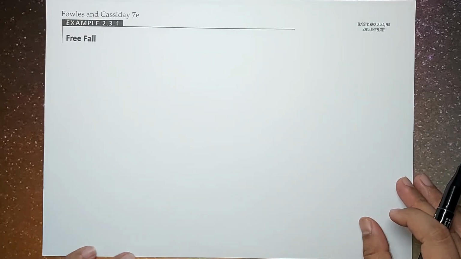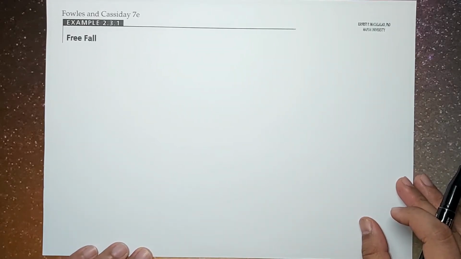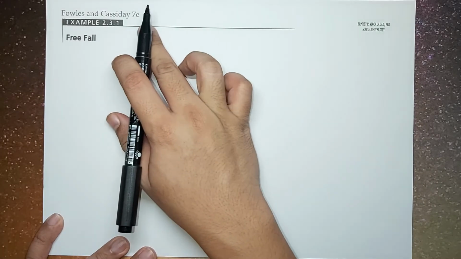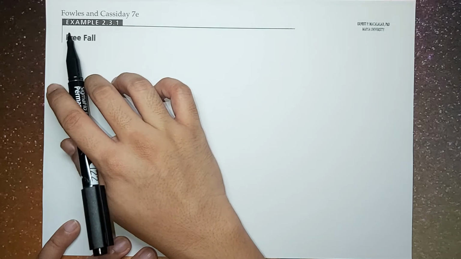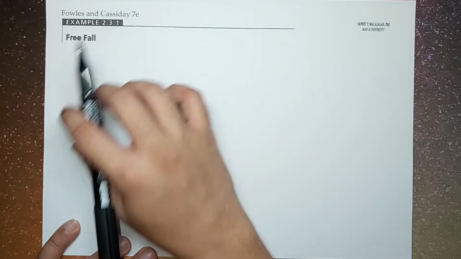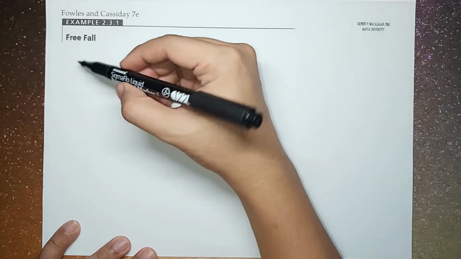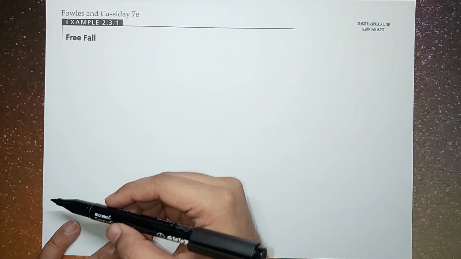Today we're going to discuss free fall motion in the context of our lesson: energy conservation, or energy considerations. This discussion comes from Fowles and Cassiday, 7th edition, and is related to example 2.3.1. Okay, so let's first set up our system.